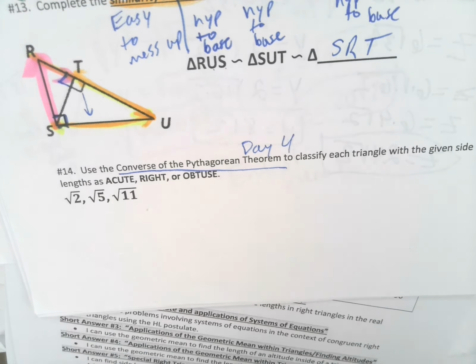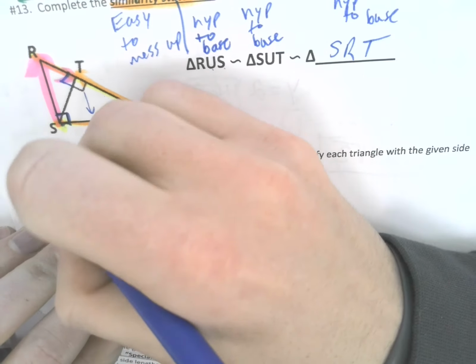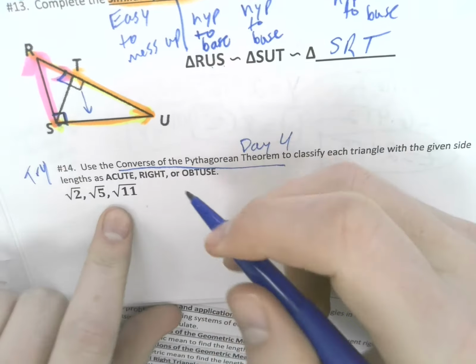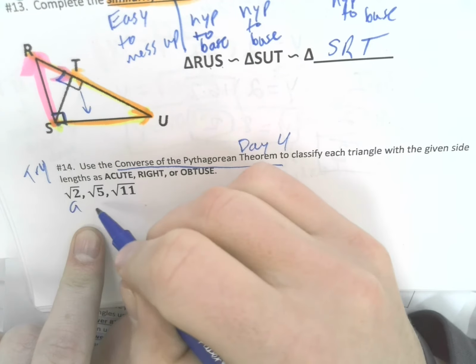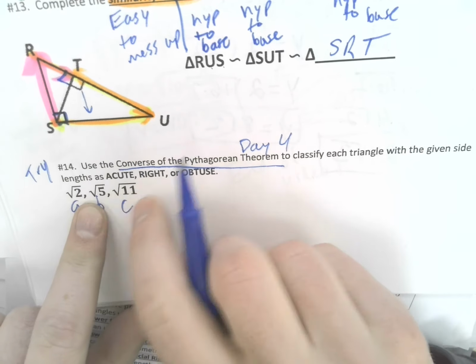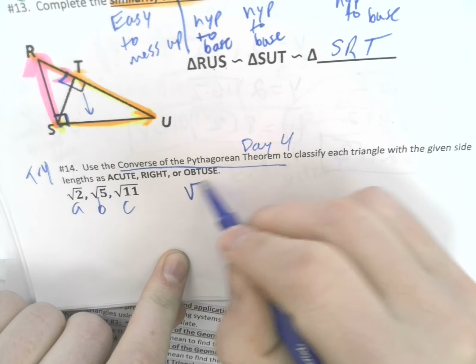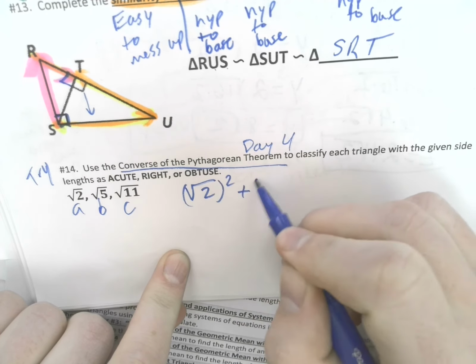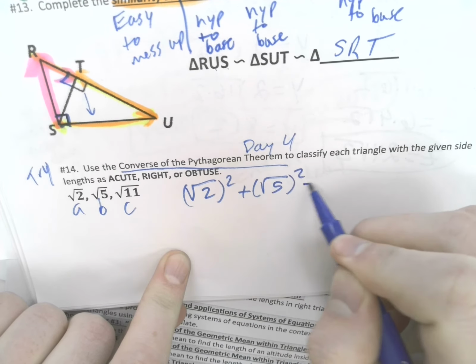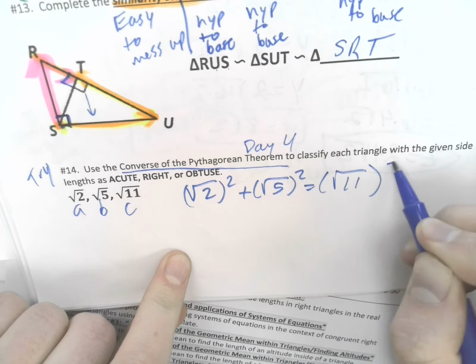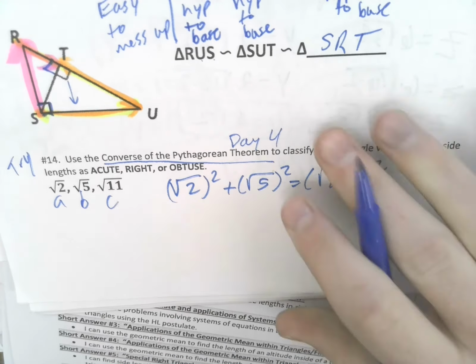So with that in mind, I'm going to let you guys try number 14. We're going to use the Pythagorean theorem. So A, B, C. Obviously, that's got to be C. It's our biggest side. So go ahead, guys. Pause the video. See what you get here.